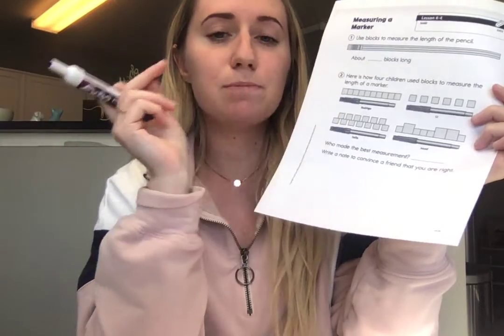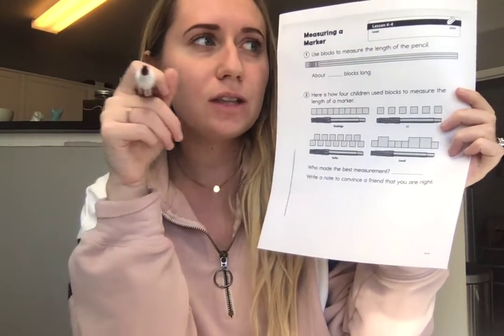Then it says, write a note to convince a friend that you are right. So I am going to be reading your Dojo assignment later today. So in this spot, you can write me some words and tell me why you circled that person. So if you circle Lee, tell me why you circled Lee. Why is Lee correct? If you circle Sophia, tell me why Sophia is correct in her way of measuring. Why did you choose her over someone else?